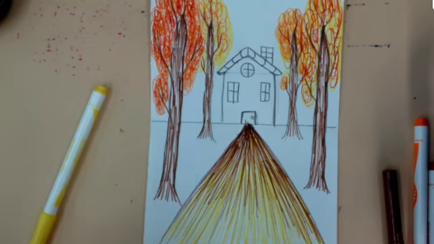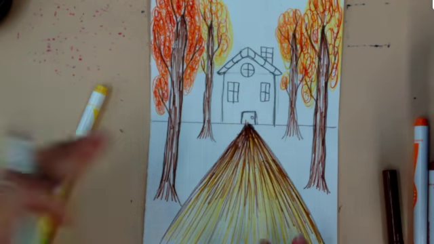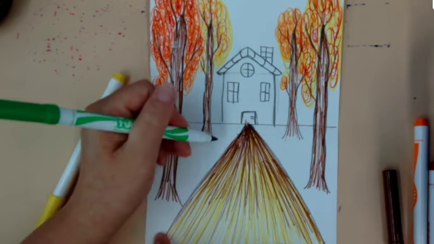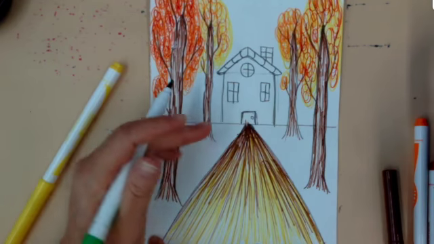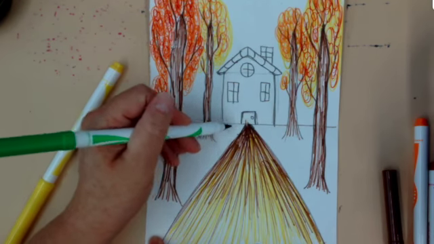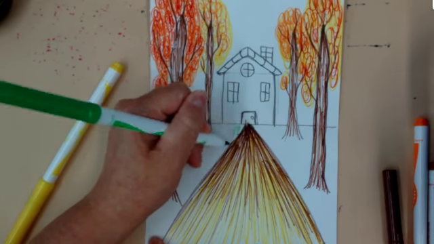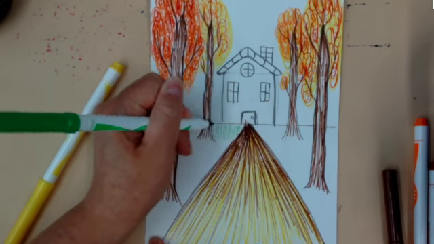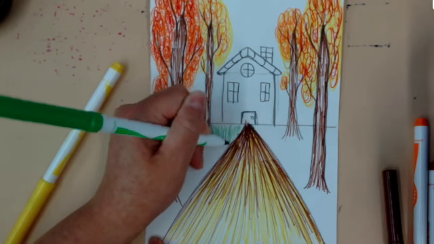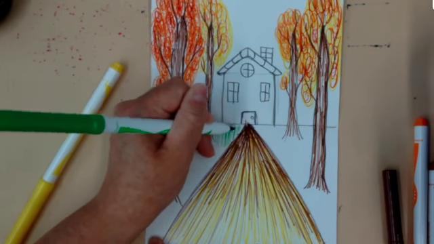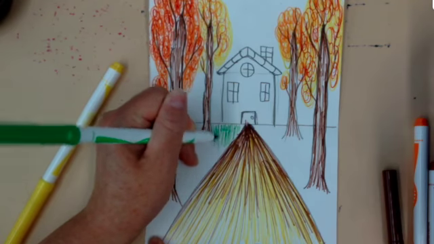The grass is obviously green, and we can put leaves on top of it and everything like that. But right now I want to do the grass, and the texture for the grass is short lines, just like we've been doing. So I'm going to keep doing short lines, and I'm going to keep overlapping them because that's going to help create the texture of grass.